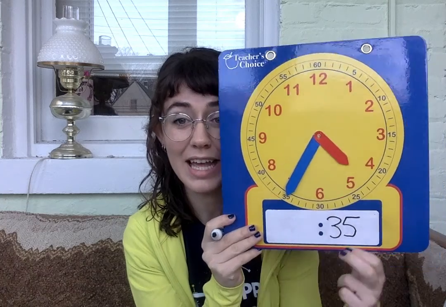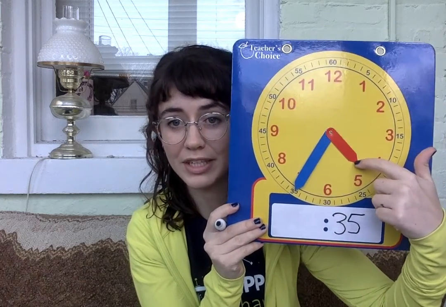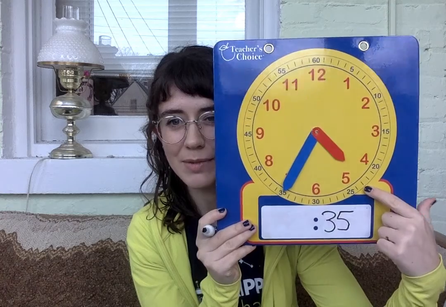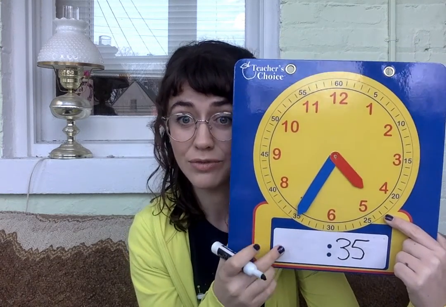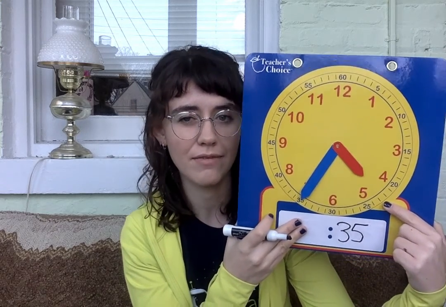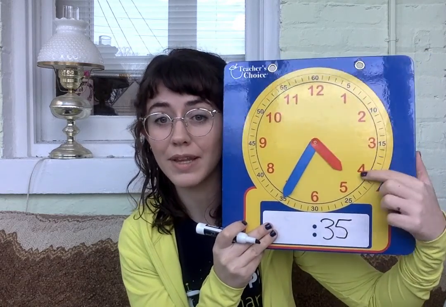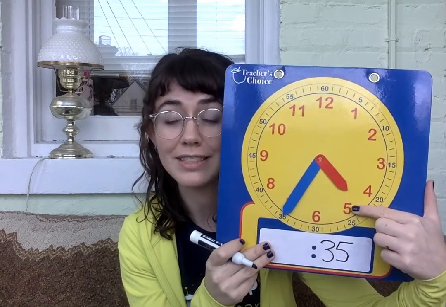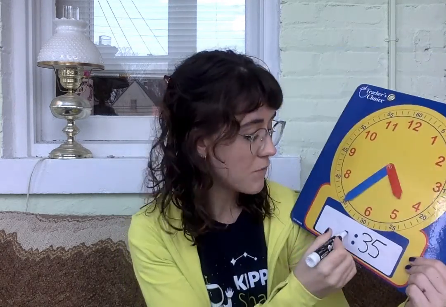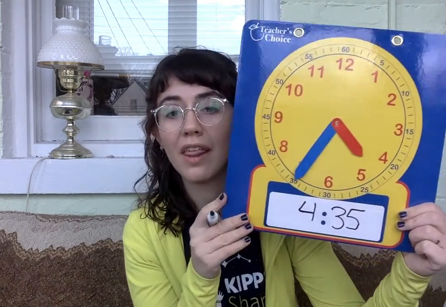The hour hand is pointing this way, so let's stretch it on out. Now it's in between the 4 and the 5. Right now I want you to decide, do you think the hour that we're going to write down is 4 or 5? All right, if you remember our rule that we have to go with the one that the hour hand last passed, usually that's the smaller number. The smaller number is 4, so it's going to be 4:35. All right, let's do another time.